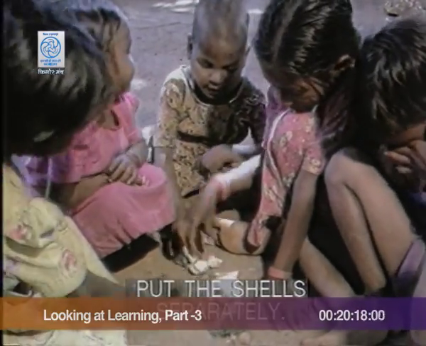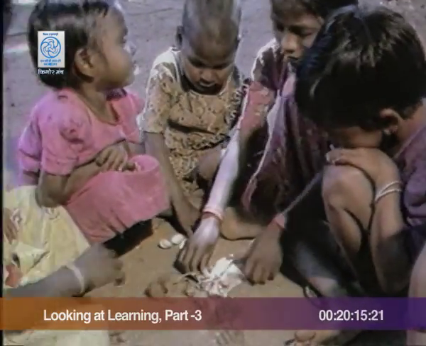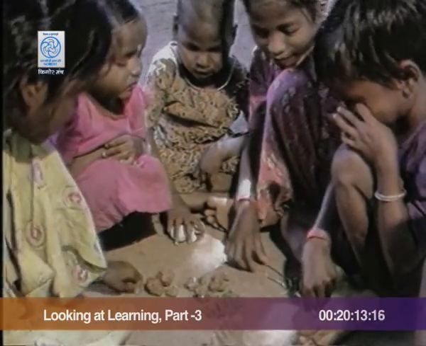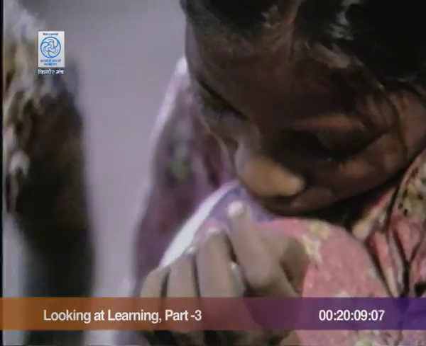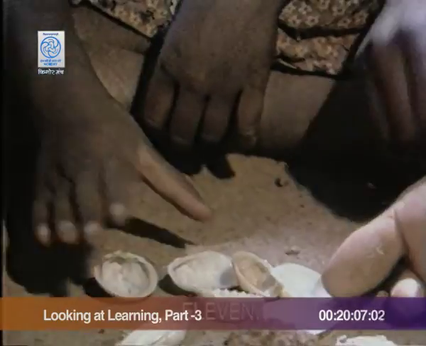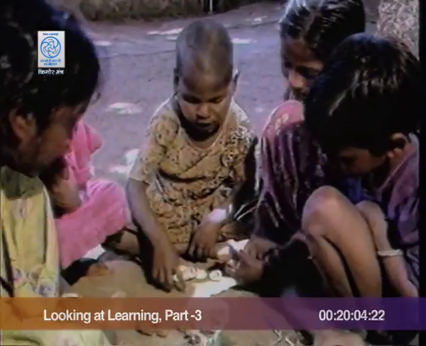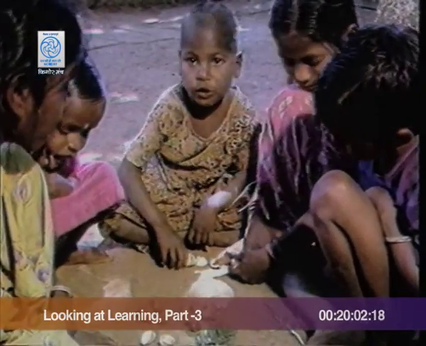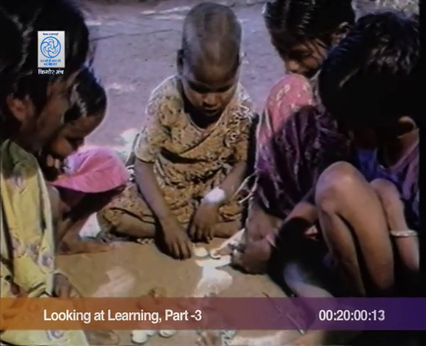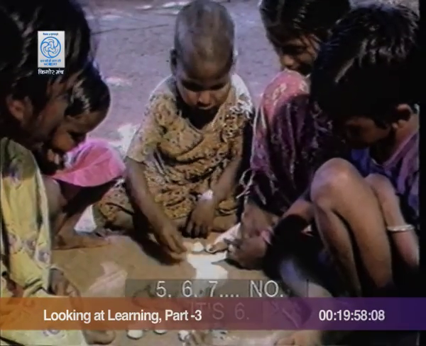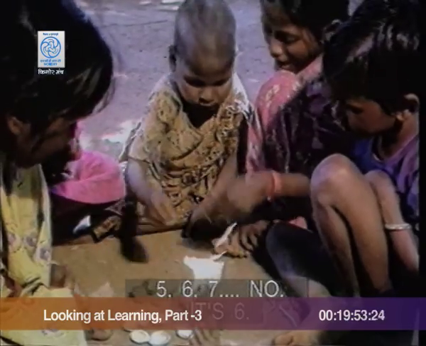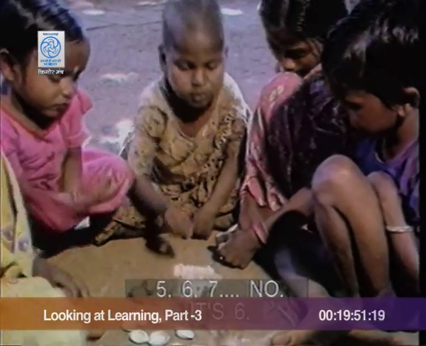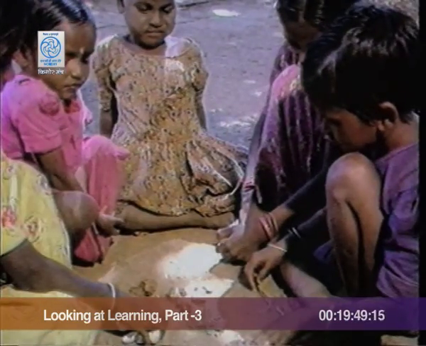While they classify the objects into sets, they also learn to count. Watch how one child corrects another as she miscounts the shells. In play, children often teach each other.